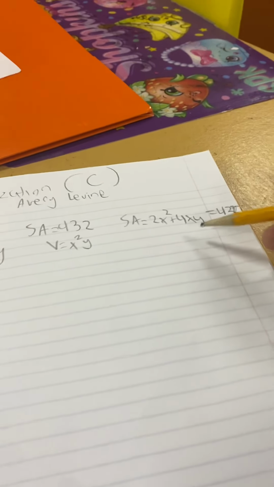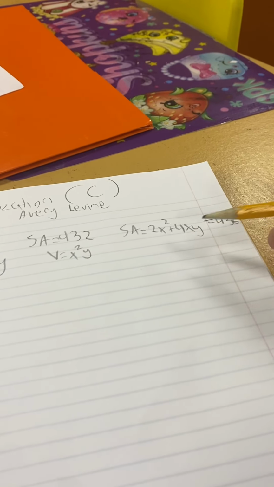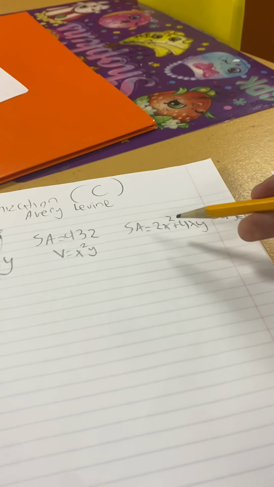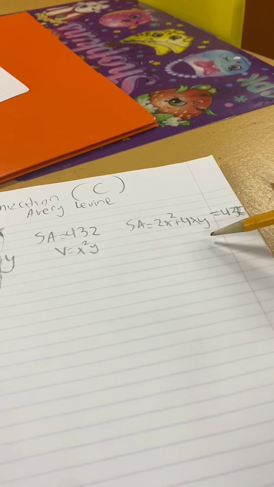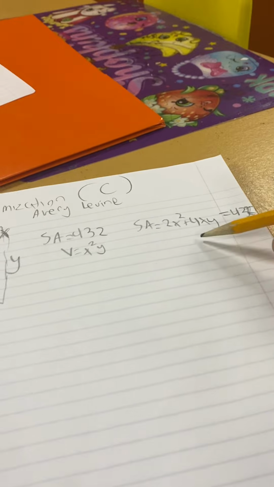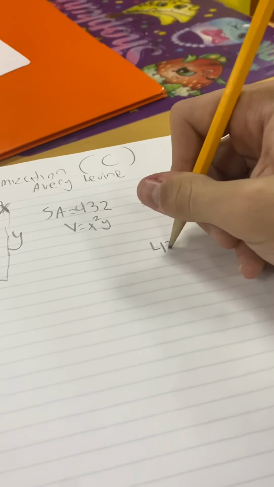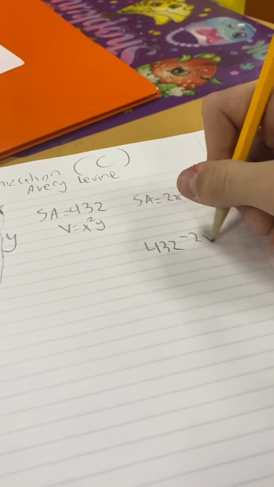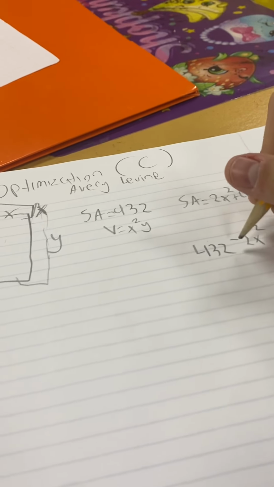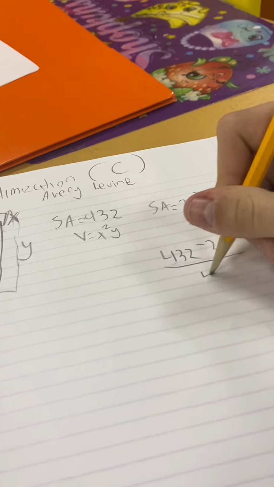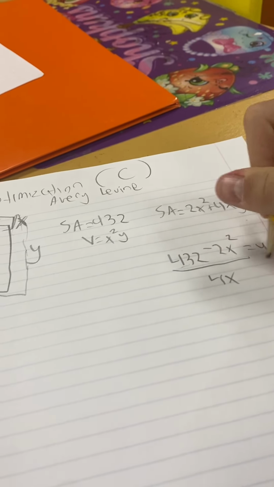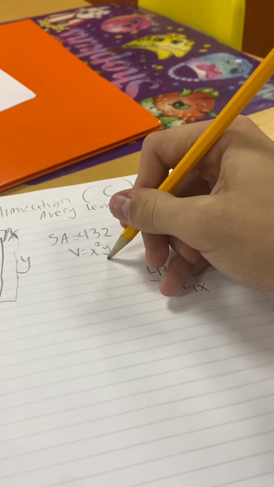So now what we want to do is isolate the y and combine like terms. So we're going to subtract 2x squared from 432 and then divide that by 4x to get y. So you end up getting 432 minus 2x squared divided by 4x equals y. Now that you have that, you can plug that into the volume equation.